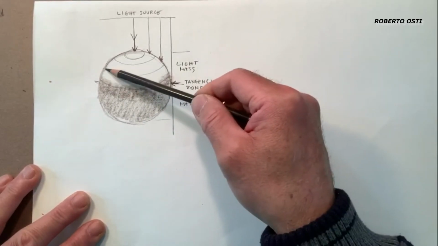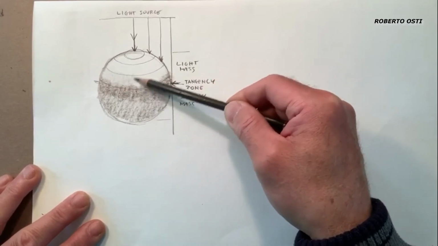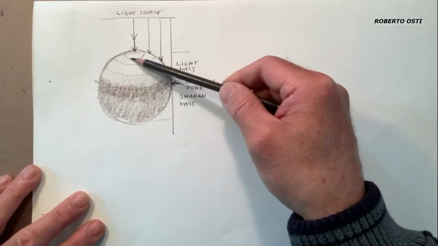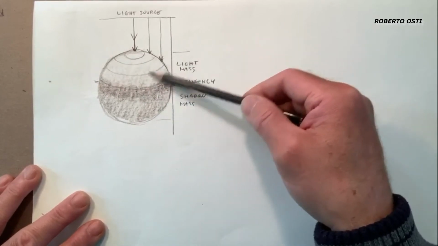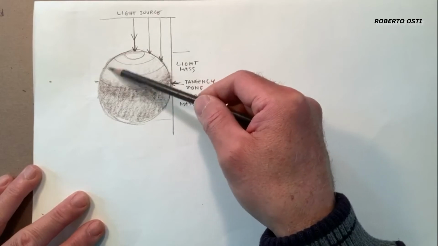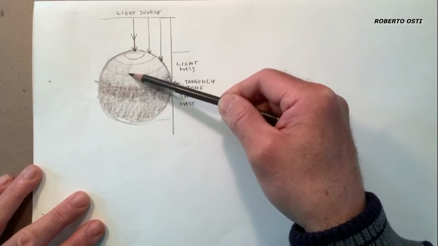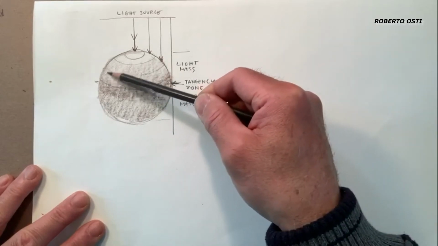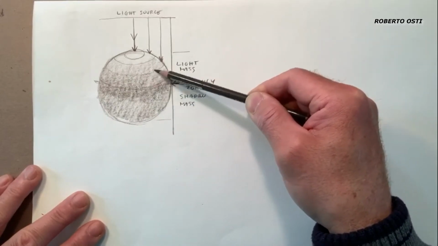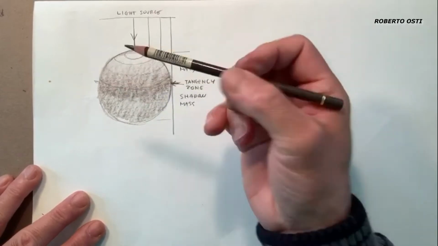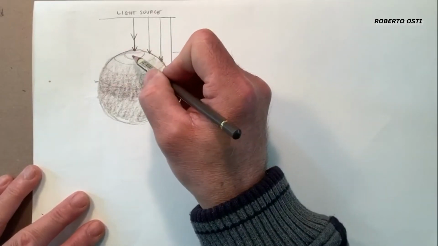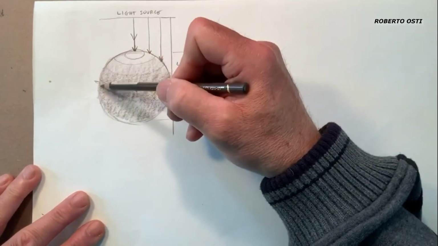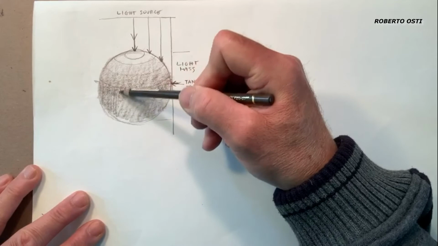So here now is the value, another value. So I would put the value everywhere, and then gradually skip down one step and make it a little bit darker, and then another step and make it a little bit darker. So now I have this passage from brightest to gradually darker. At this point, I have the shadow mass, so that's going to be the darkest spot.